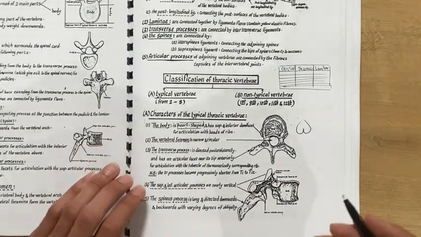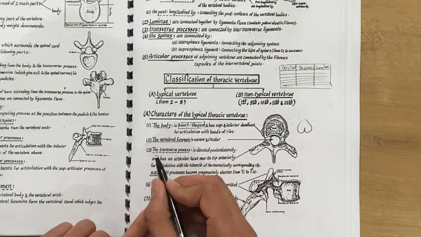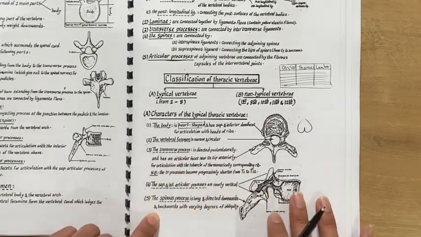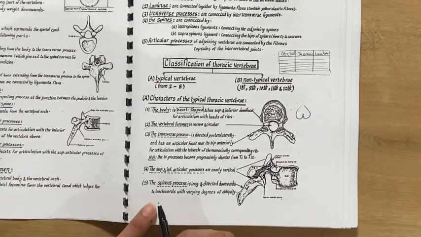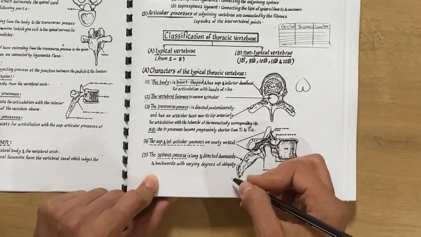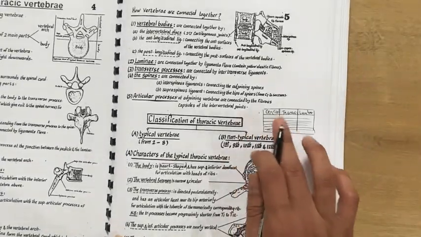Just as I mentioned, the body, the vertebral foramina, the transverse processes, the superior and inferior articular processes and how they point, and then the spinous process, whether it's long, sturdy, or short, differs across the three regions.